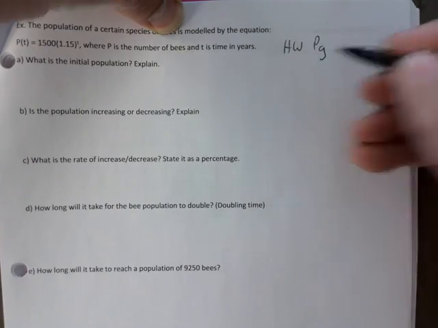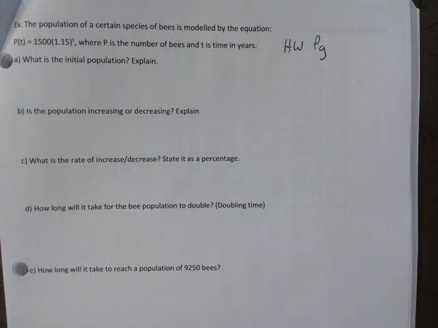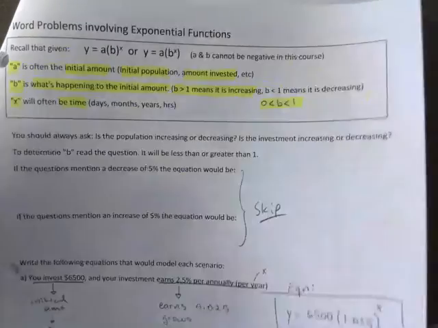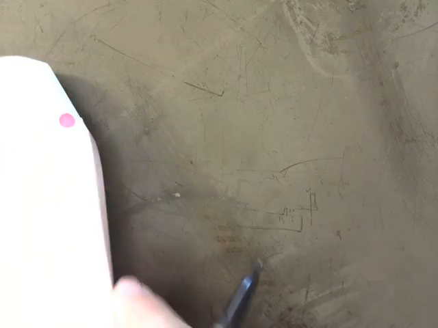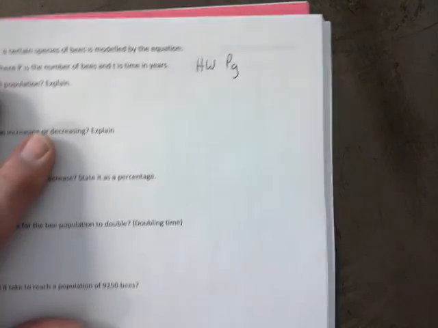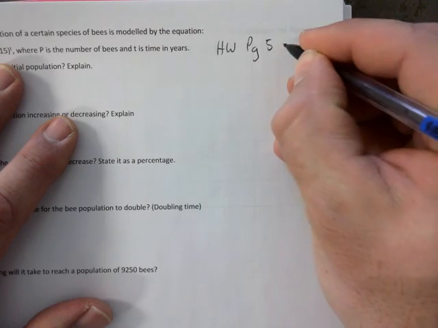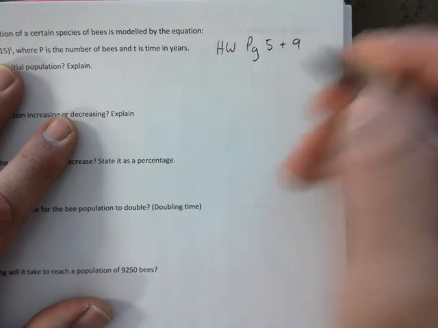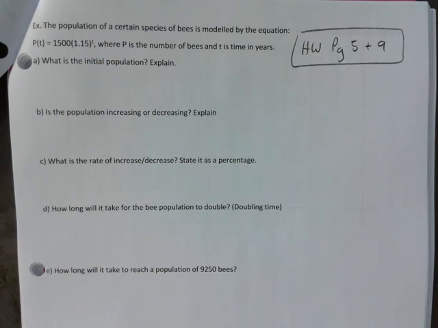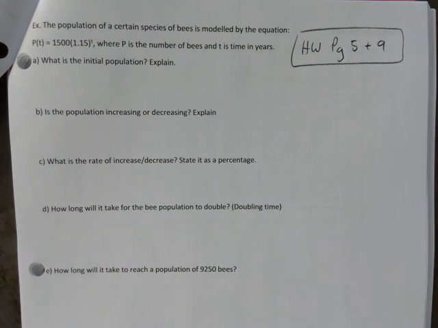I assigned the graphs we skipped. Let me just go and get that page for you. Page 5 and page 9 in this textbook. That's all. Nice and easy.